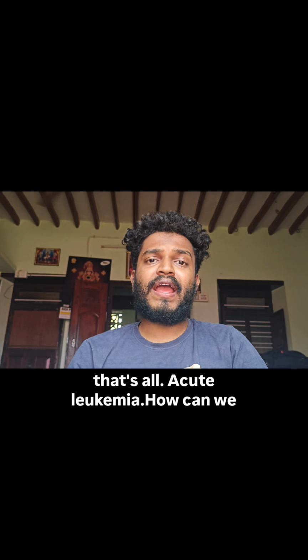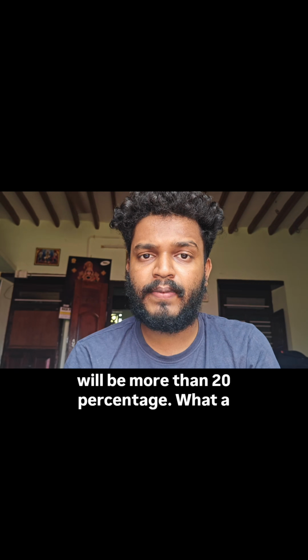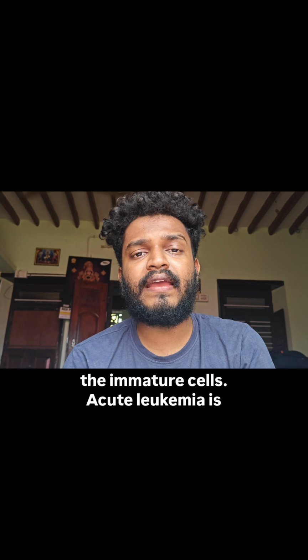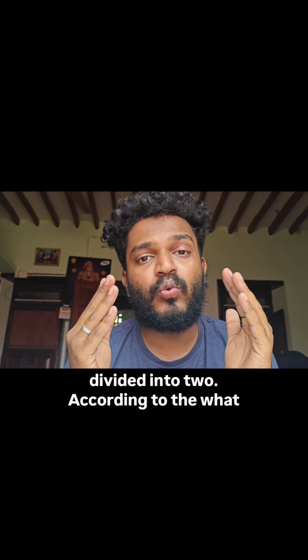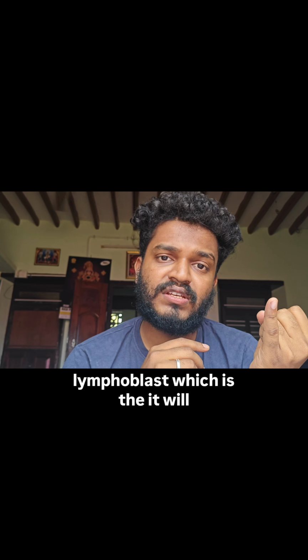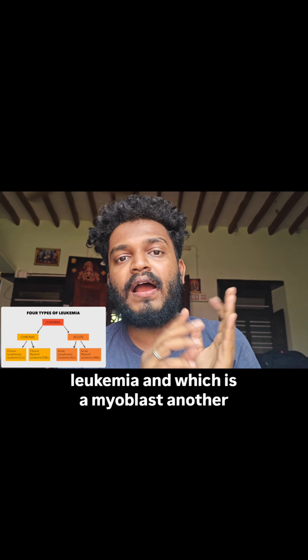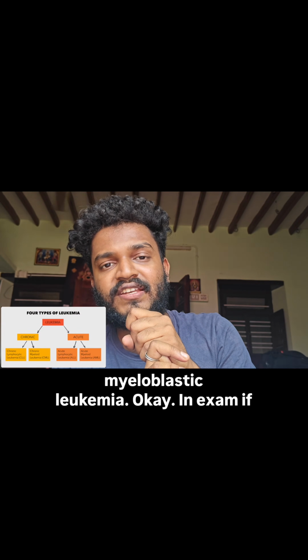Acute leukemia. How can we diagnose acute leukemia? Through the bone marrow biopsy, and the blast count will be more than 20%. What are blast cells? Blast cells are nothing but immature cells. Acute leukemia is divided into two according to what cells are involved. One is a lymphoblast, which is classified as acute lymphoblastic leukemia, and the other one is a myeloblast, which is acute myeloblastic leukemia.